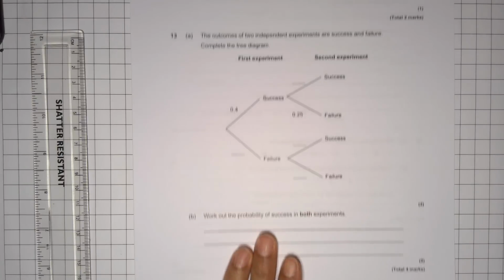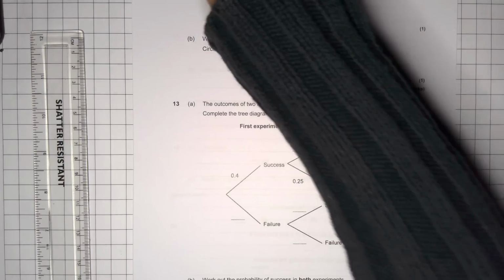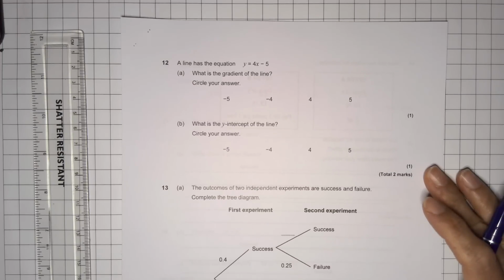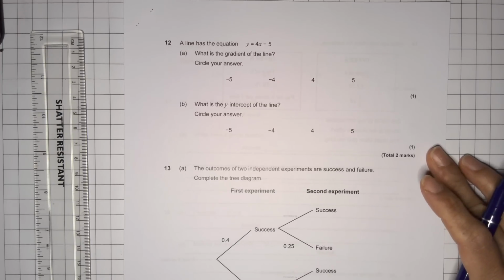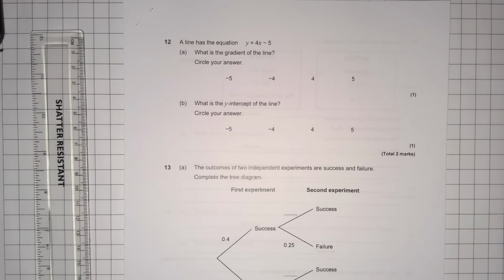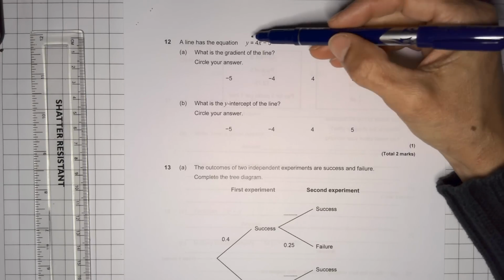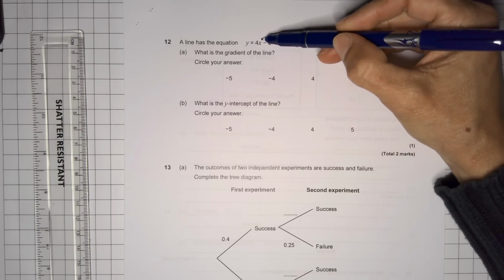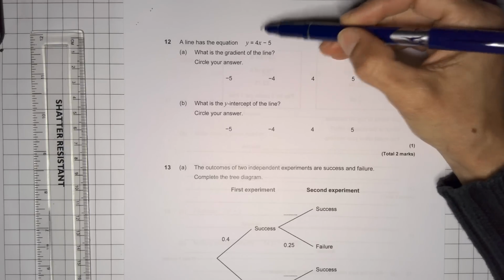What about question 12? Question 12 is understanding straight line equations, and this is more just facts that you need to know. This is an equation of a straight line, a linear equation, and I know that because it has a power of 1. Yes, it's not a square. Square would be a curve.